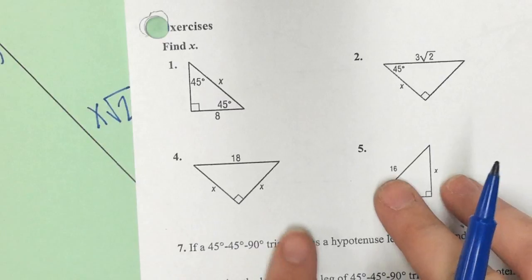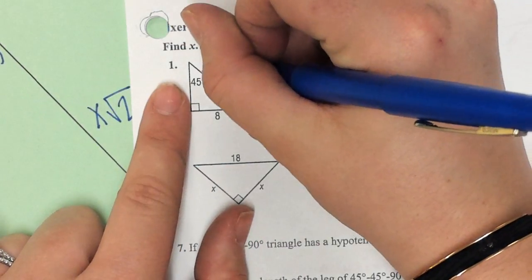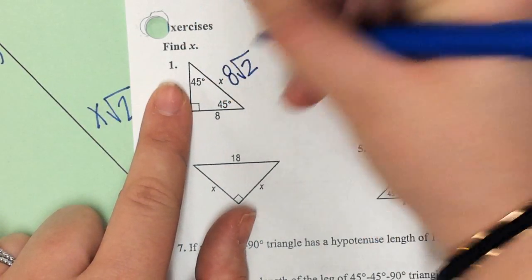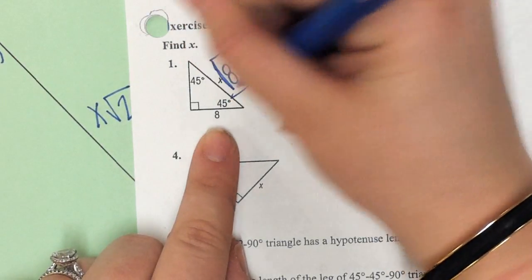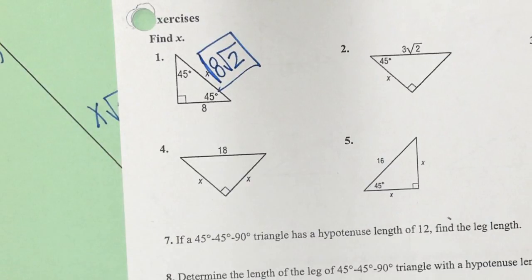8 square root of 2. That's it? Yes. Why do I have to do all the math over here? Because that's when we know the hypotenuse. Best case scenario is when we know the leg. Let's go through all these and see if we know the leg.